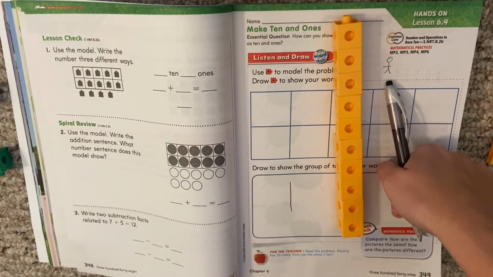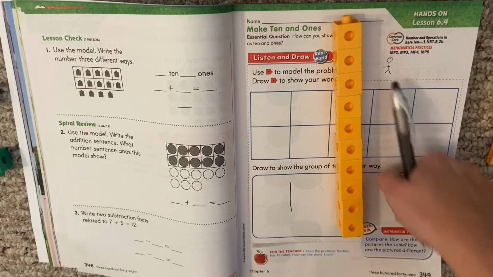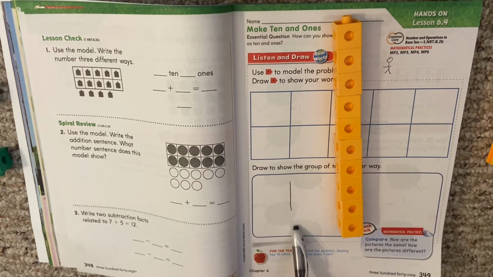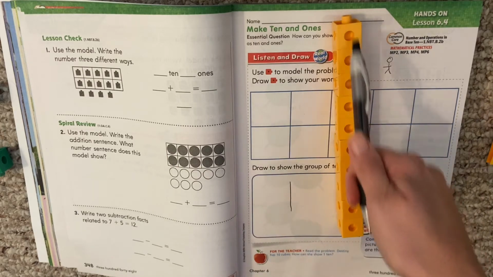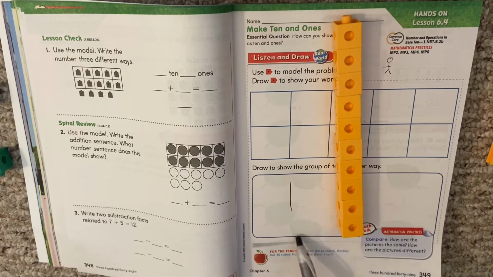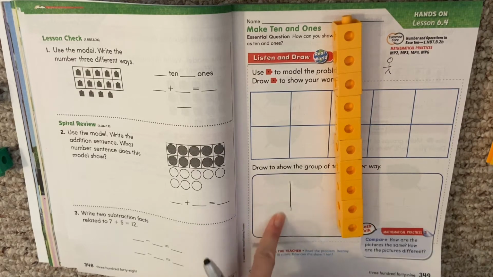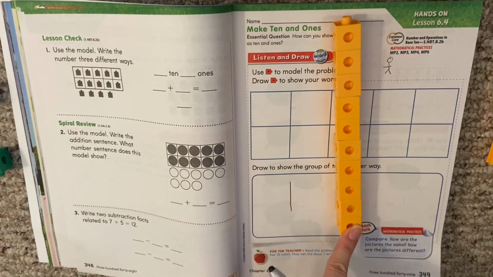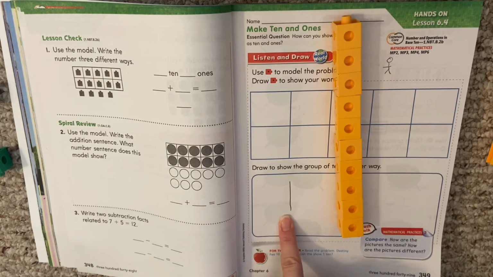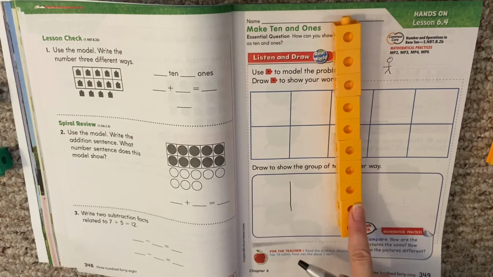It doesn't look exactly like a person, but when you see it, you're like, hey, that means a person. This right here is how we represent 10, a group of 10. We make a straight line down. Sometimes we call them base 10 blocks. Sometimes we call it a long, and we call it a long because it's really long. So that represents the number 10, a group of 10 cubes.